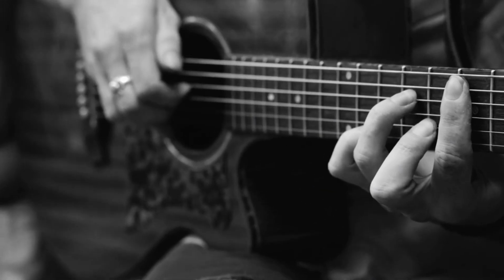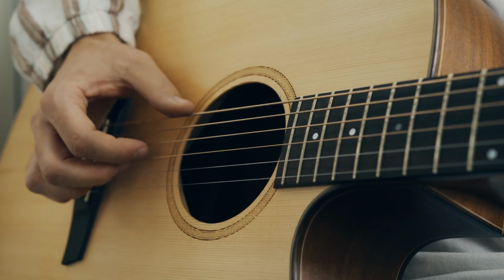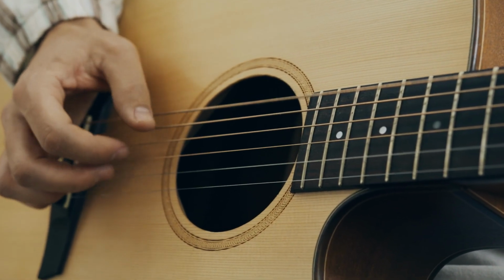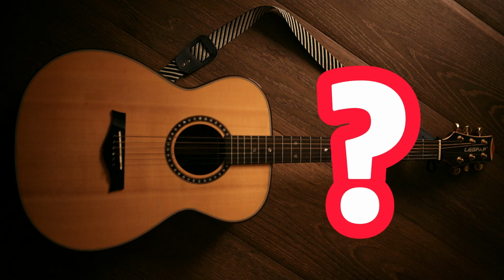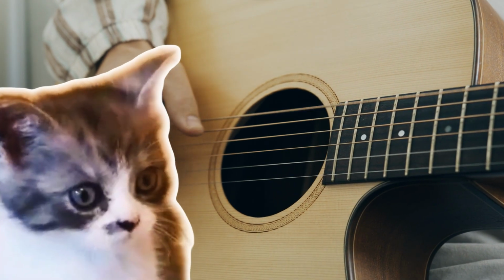In this video, we're doing a quick walkthrough of the different parts of an acoustic guitar and helping you get past the very first hurdle of learning guitar on your own. But that immediately brings up another question. What exactly is an acoustic guitar? First off, you might be thinking, isn't this just a folk guitar?